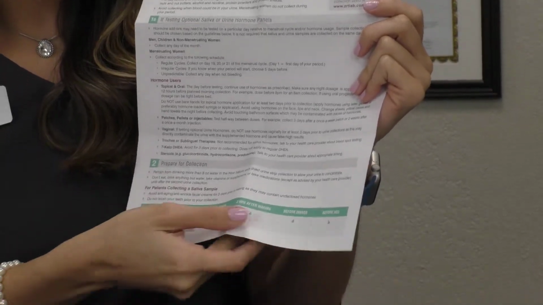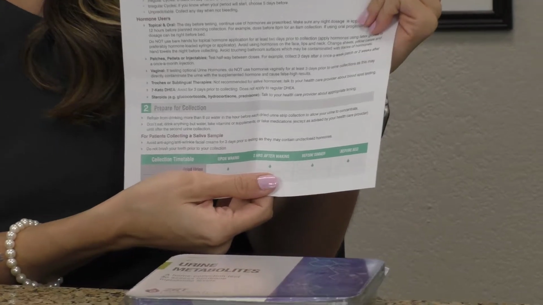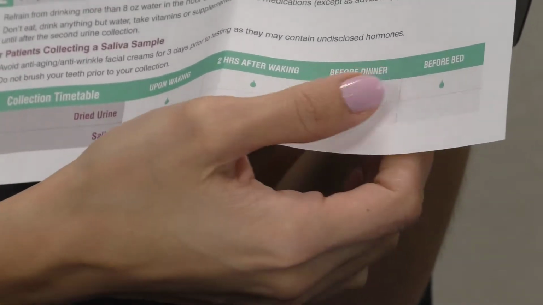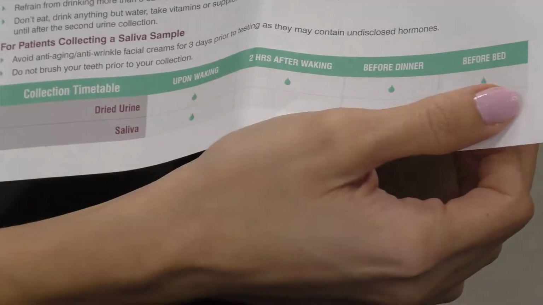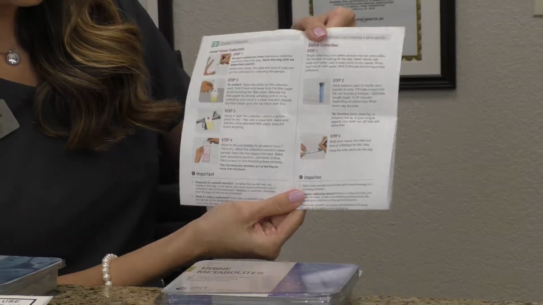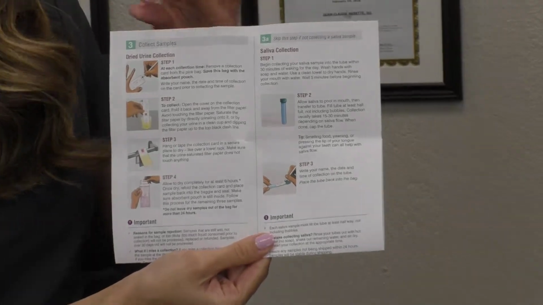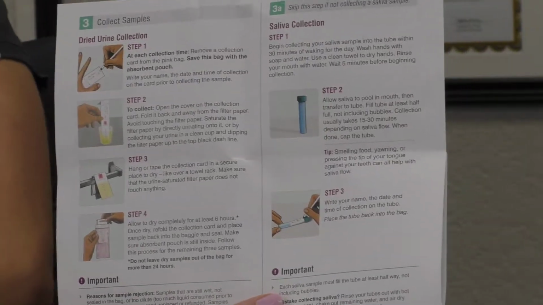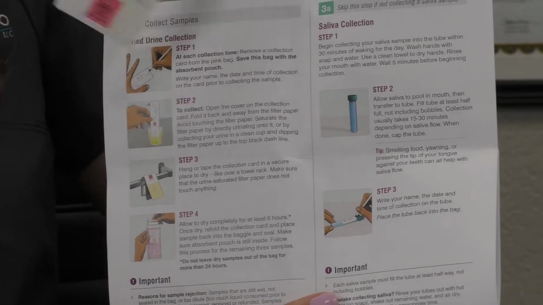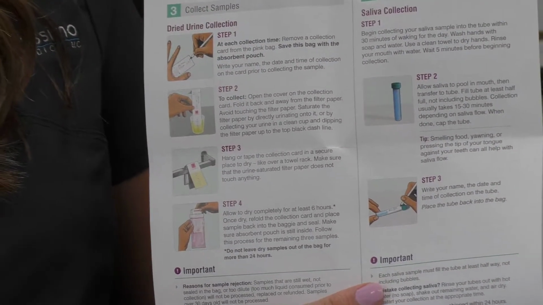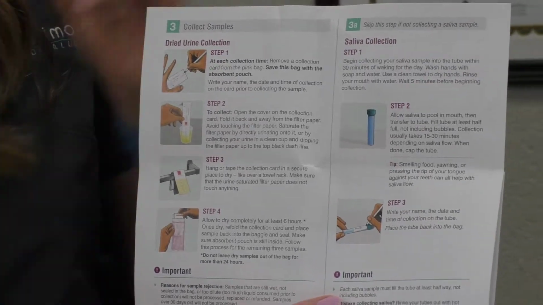Then you're going to have a sample that's 2 hours after waking, a sample before dinner, and a sample before bed. So that's 4 dry urine samples. So I'll show you here on the back. We already pre-labeled all our samples here. So we filled out our name, the date, and the time that we're gonna do this sample.